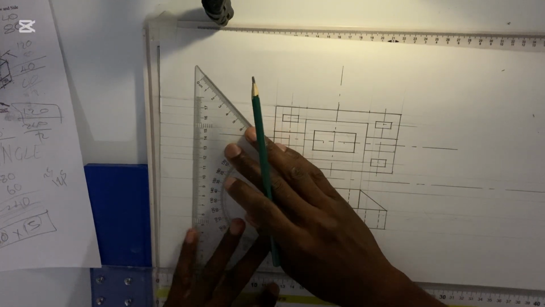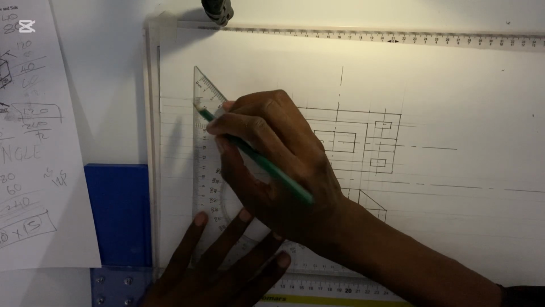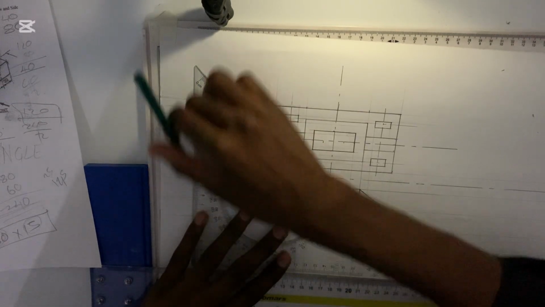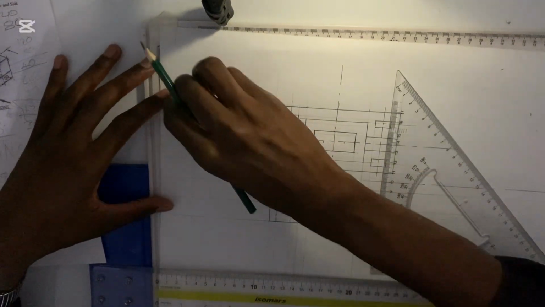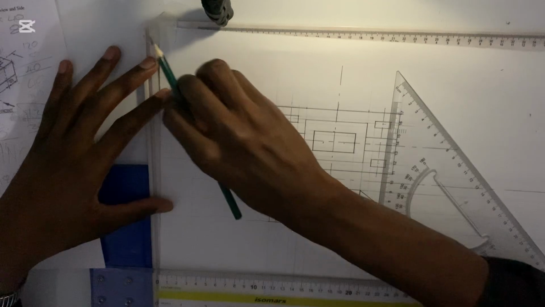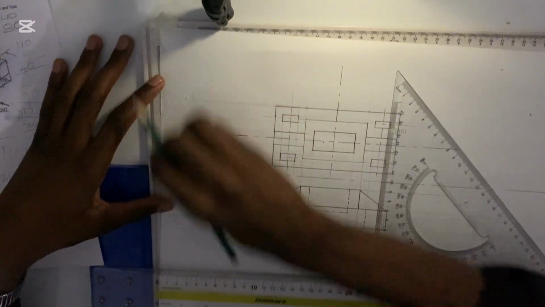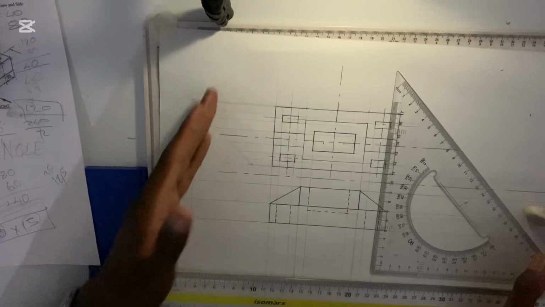Because if you project a vertical line where that 45 degree inclined line is meeting the horizontal line, you get 90 degrees. So that line goes straight downwards. That's why we use a 45 degree set way.